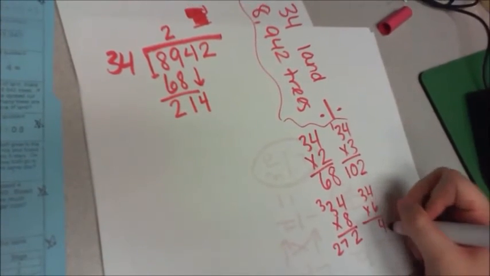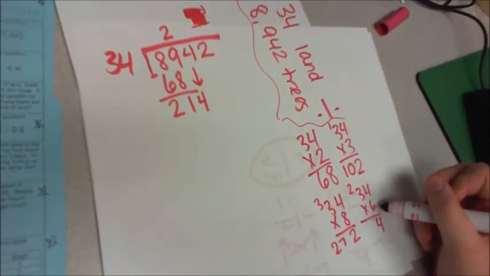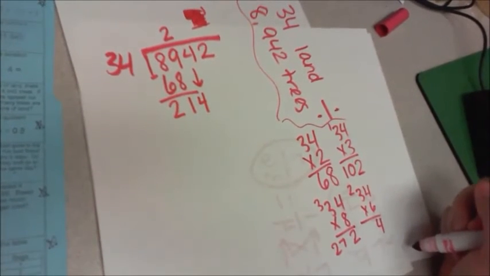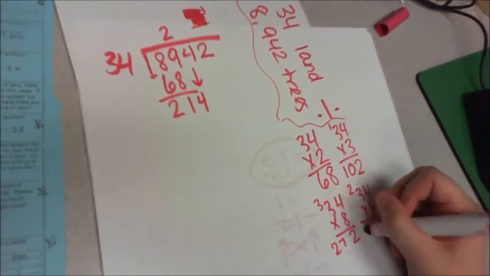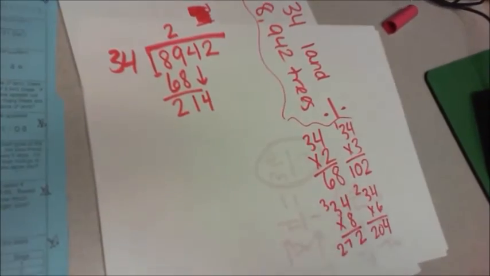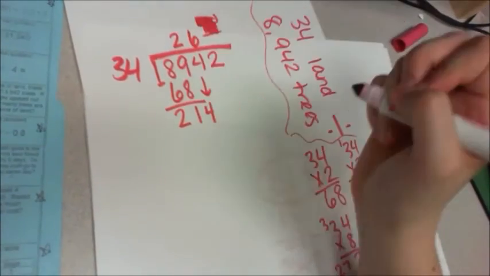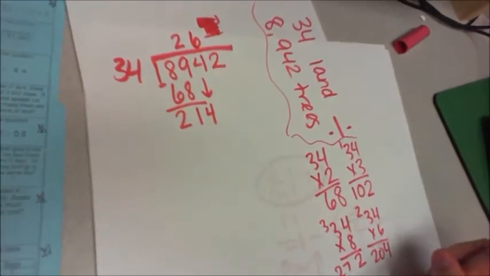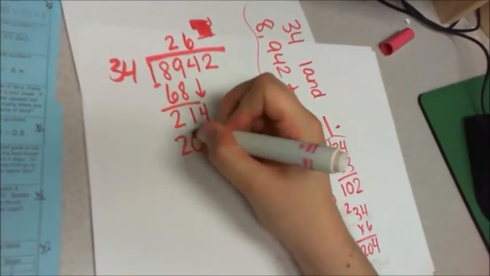6 times 4 is 24. Carry the 2. 6 times 3 is 18, plus 2 is 20. That's as close as we're going to get for sure. So we'll put a 6 above that 4. 6 times 34 is 204.